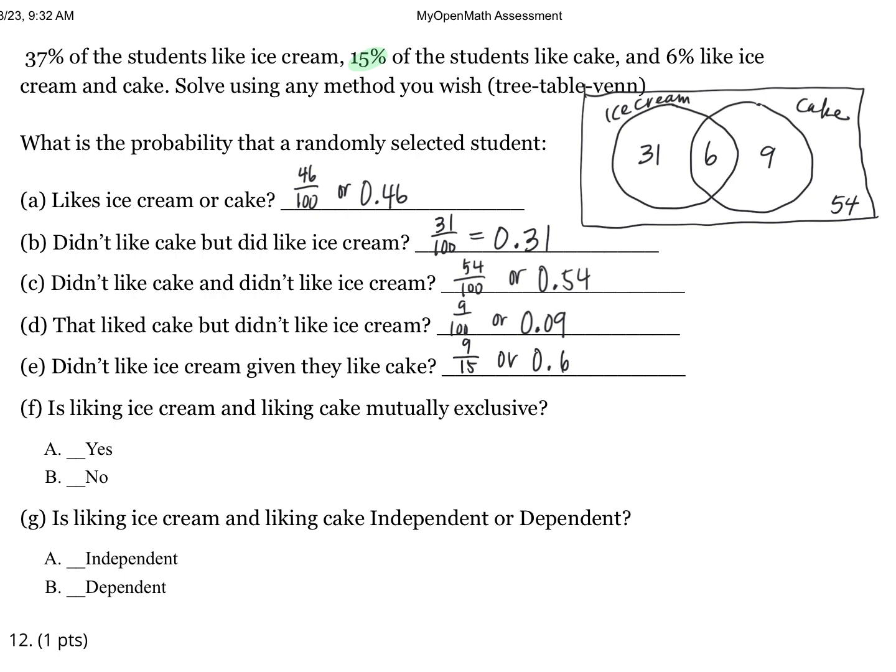Okay, let's see the next part. F, is liking ice cream and liking cake mutually exclusive? So no, it's not. Mutually exclusive means there's no overlap. And there is overlap because some people like both. So no, it's not mutually exclusive. Is liking ice cream and liking cake independent or dependent? All right, so this would be dependent.